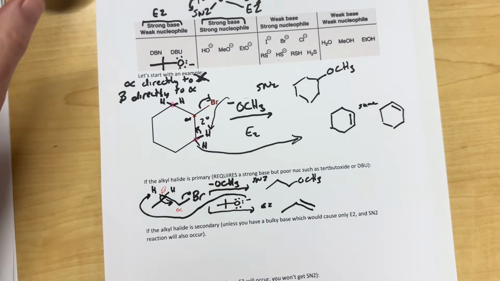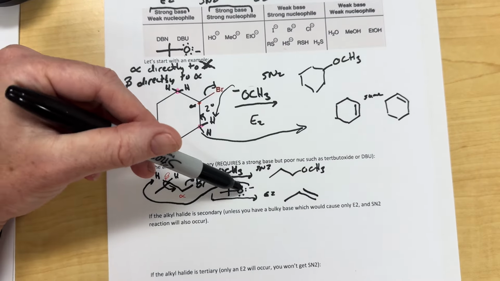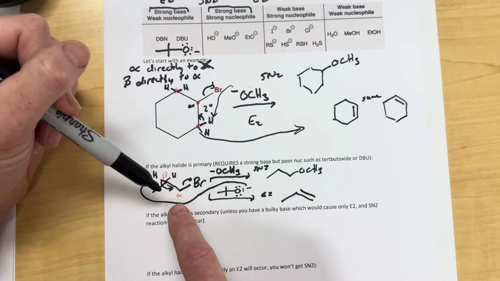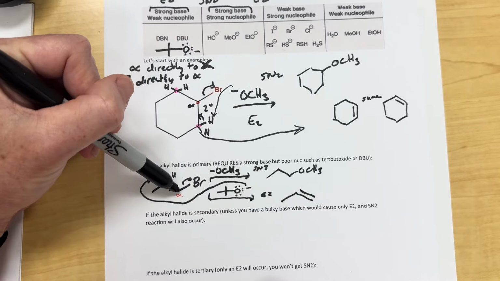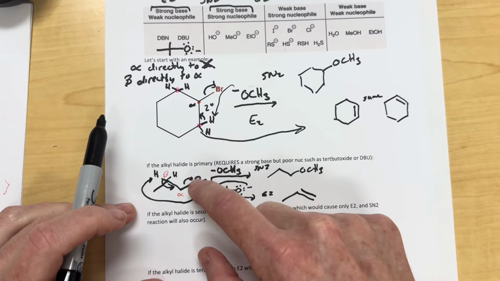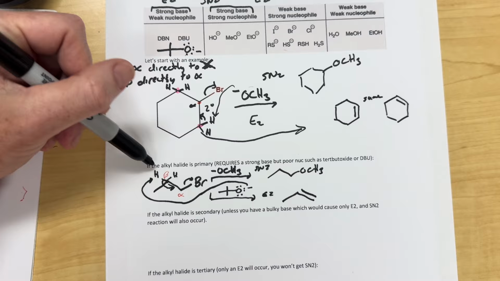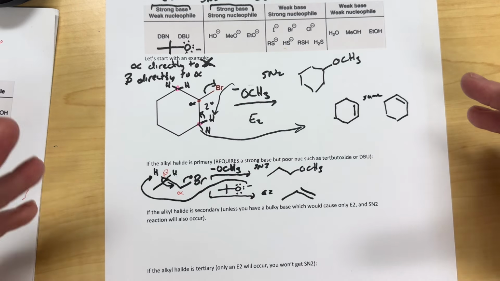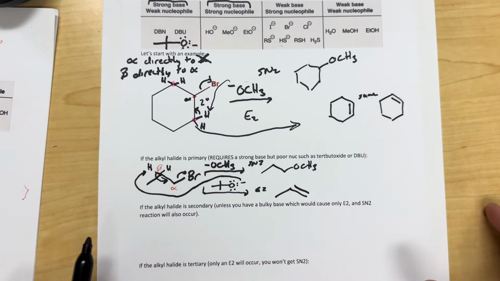Big bases can't quite get in to attach to this carbon like this one did. Here, these electrons attach to that carbon. But if it's something really big, it has a hard time getting around this big alkyl halide, this big halogen here, and so it can't attach. The easiest thing for it to do is just grab a hydrogen that's a little farther away, and that's why you get this as a product. So big, bulky things that are strong bases can't attach, and therefore they'll react via E2.